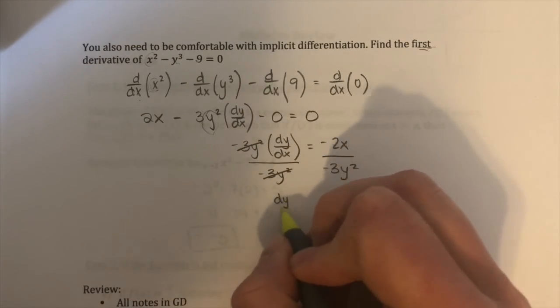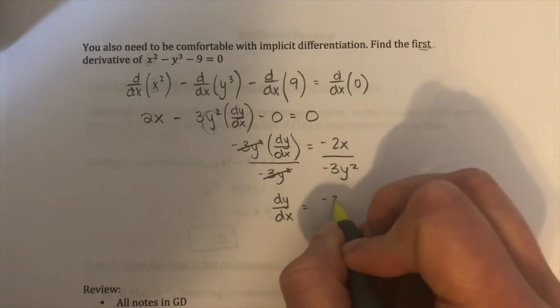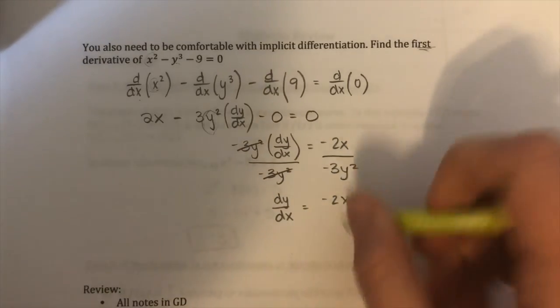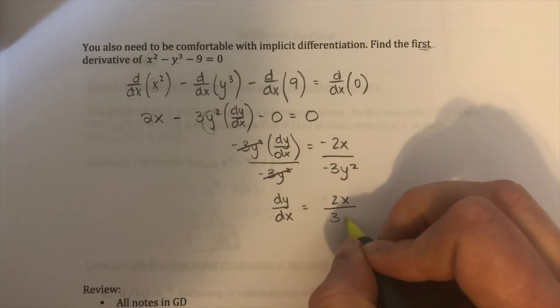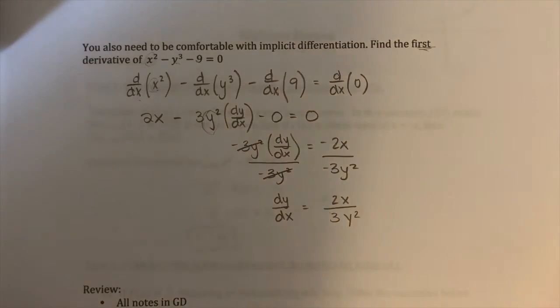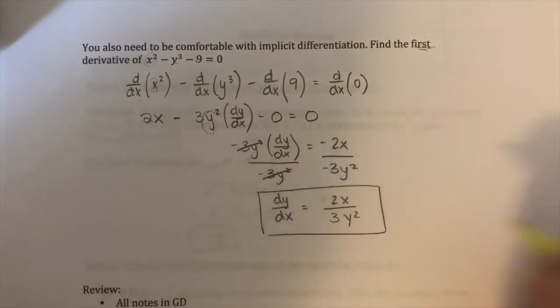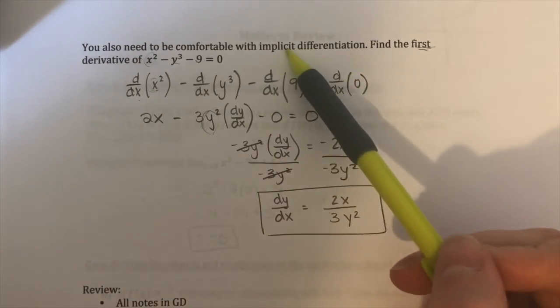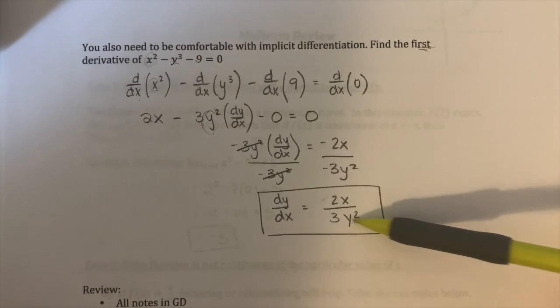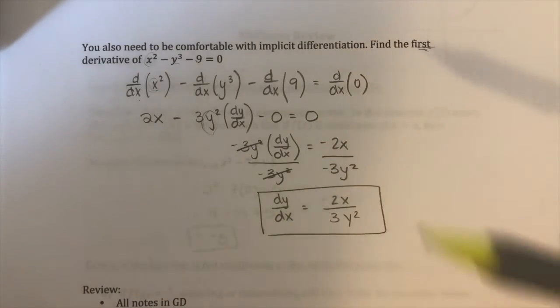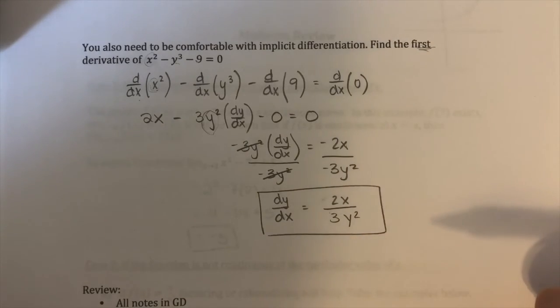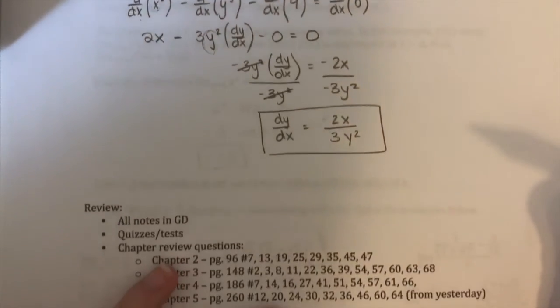Cancel, so dy/dx is -2x, I guess we can get rid of the negatives, so 2 over 3, x over y squared. Okay, so implicit differentiation is generally going to leave you a y variable, but you need to isolate for dy/dx. Okay, so chain rule applies and you're isolating for dy/dx.